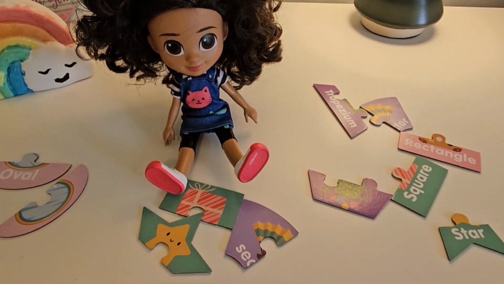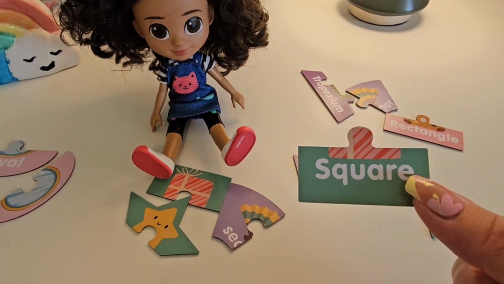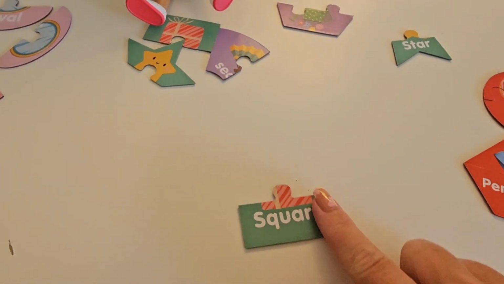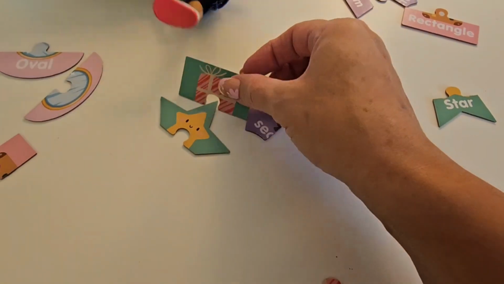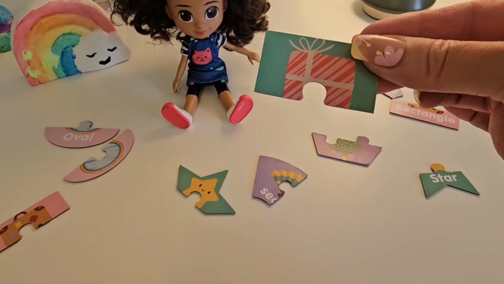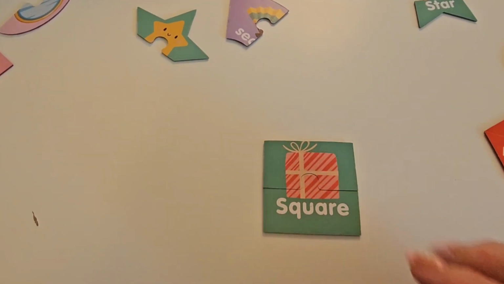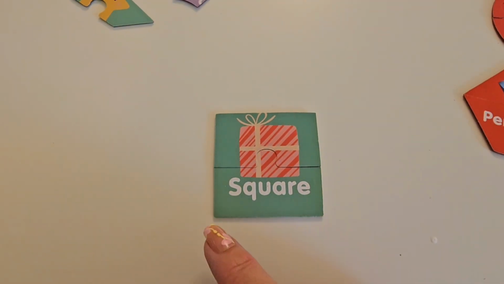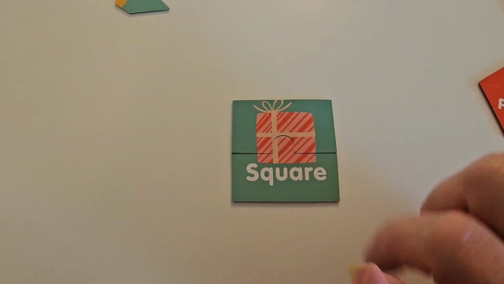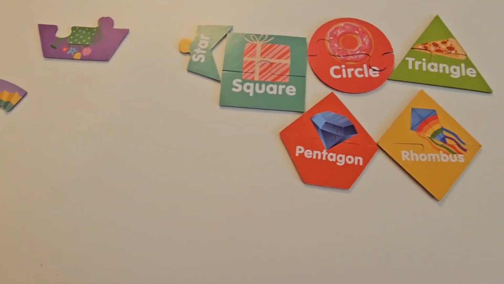Let's look at our next shape. The next shape is a square. Can you say that? Square. Good job. A square is a shape that has 4 equal sides. That means they're all the same length. Here is a square. Look, it's a present. That's a square you might see quite often on your birthday. This is an example of a square. See the 4 sides? Great job.